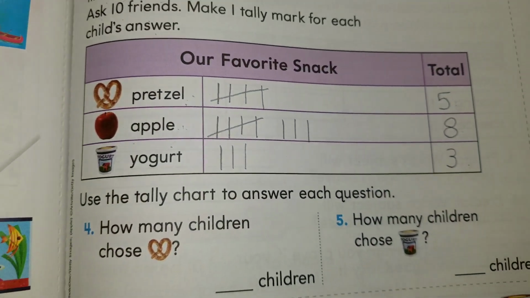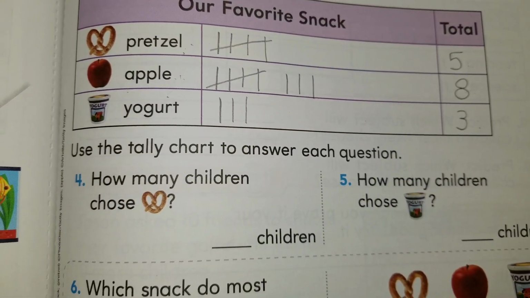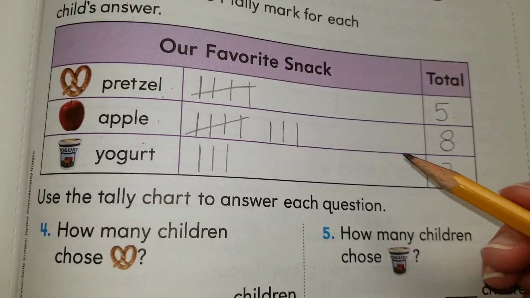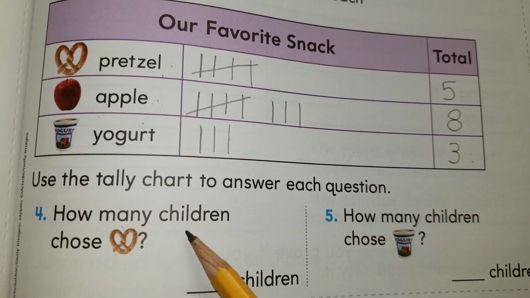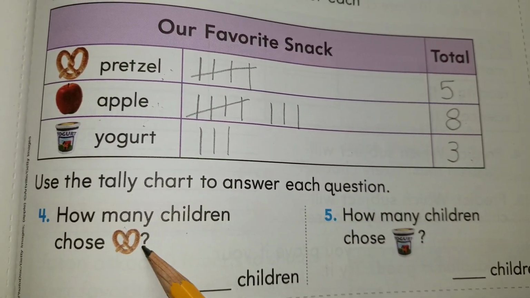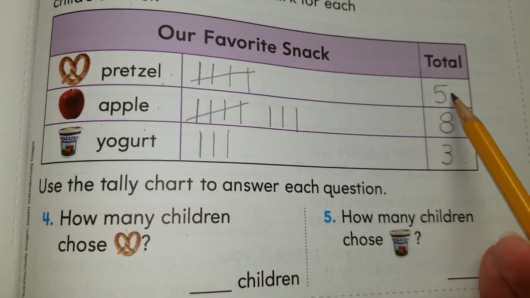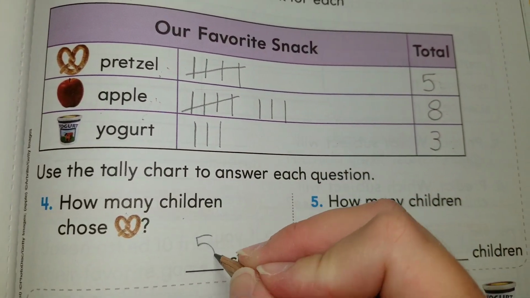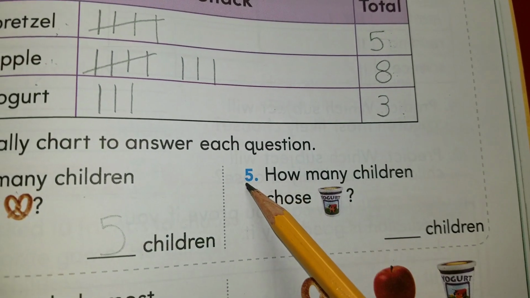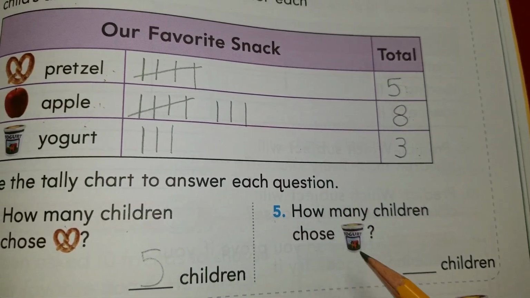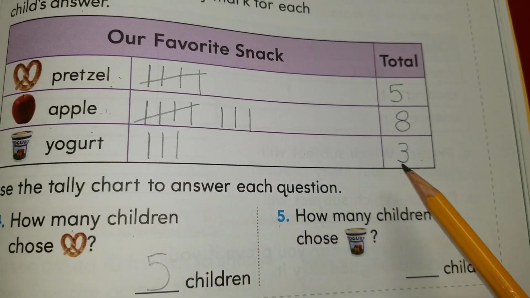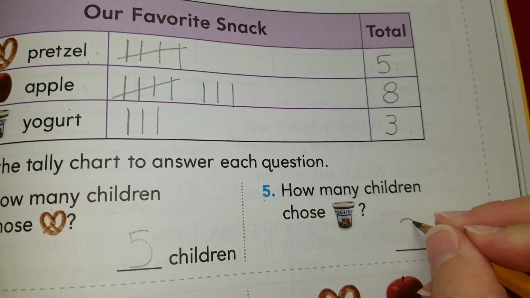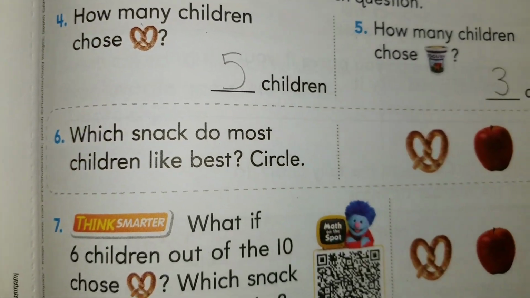Alright, boys and girls. So let's move on to number 4 for this tally chart. And it says, how many children chose pretzels? So pretzel is here. How many children chose pretzel? 5. Number 5, how many children chose yogurt? Yogurt, how many children chose yogurt? 3. Let's move on to question number 6.